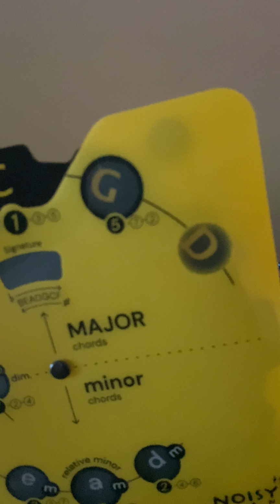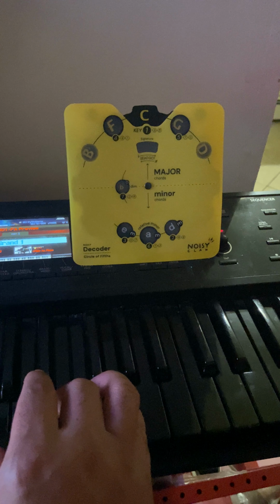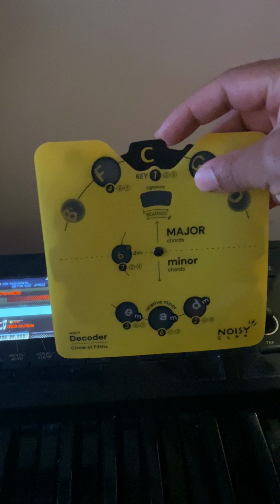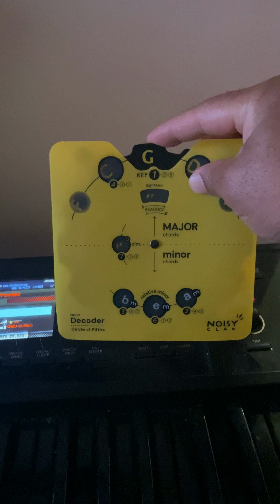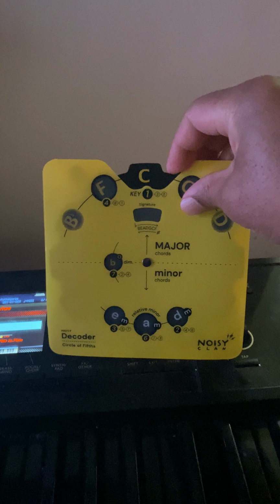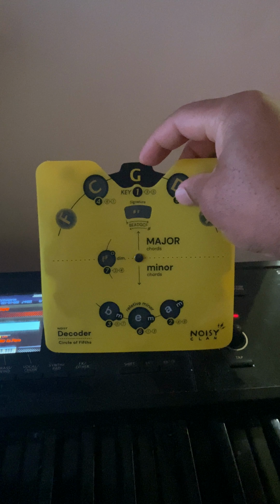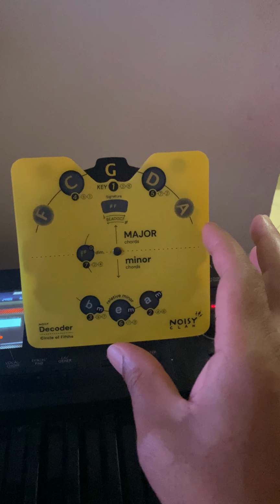And G is the number 5. So G is like one of the keys that you will land on to finish your chord progression for C. Or it's just number 5, which would also mean it should be number 1 for the next progression. So if my chorus is in C, that means my verse can start out in G. It'll be a perfect blend. You know what I'm saying?